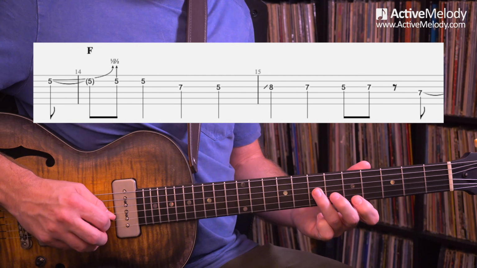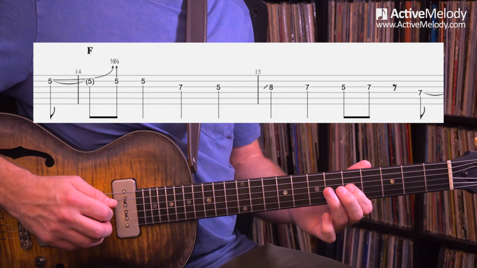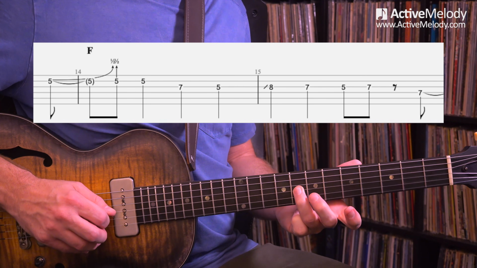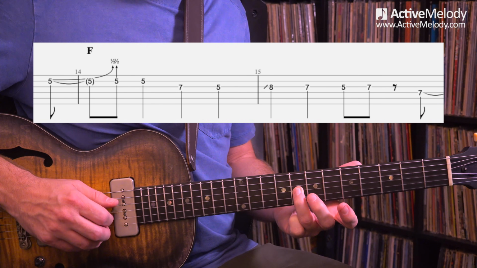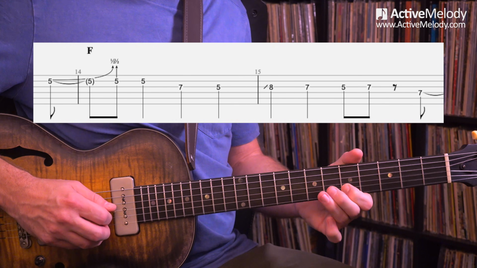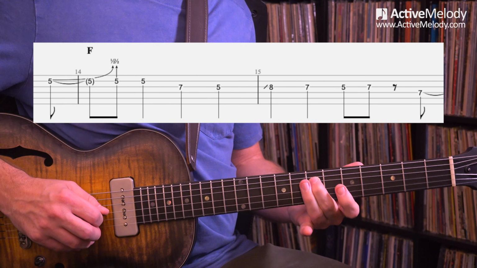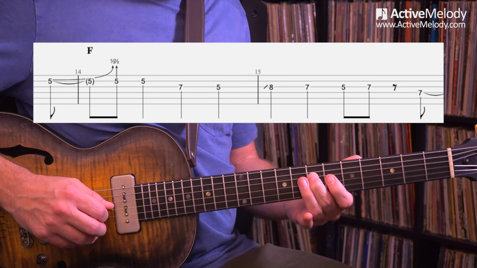Bend and release. Then we have 7, 5 on the 3rd string. And then back to that blue note. I love that note, the 8th fret 3rd string. And then we land on the 7th fret 4th string.